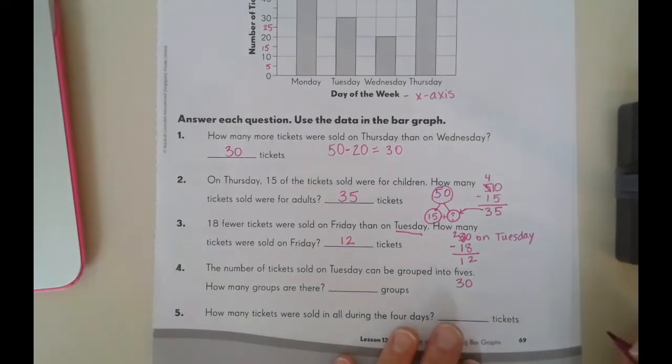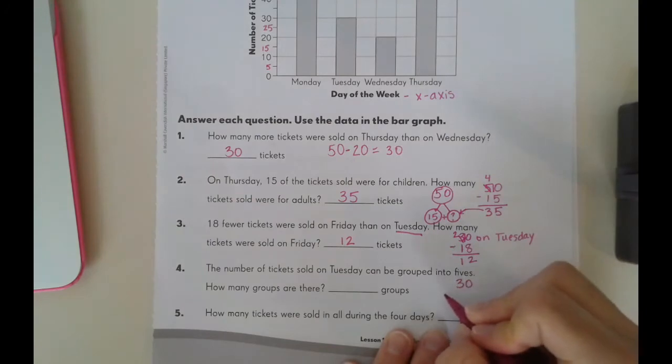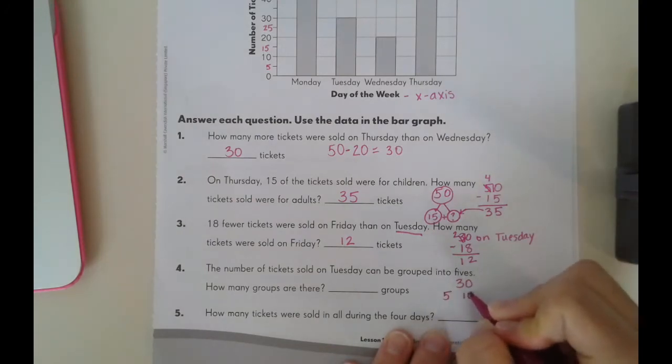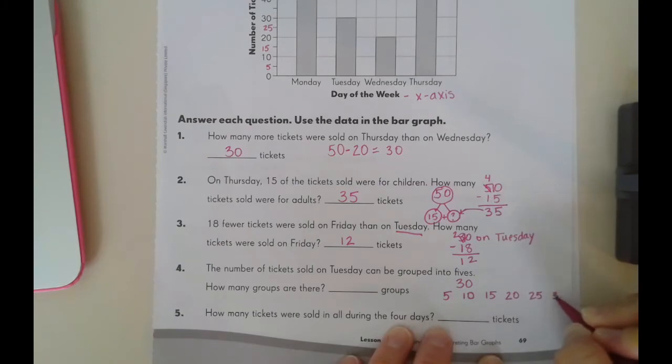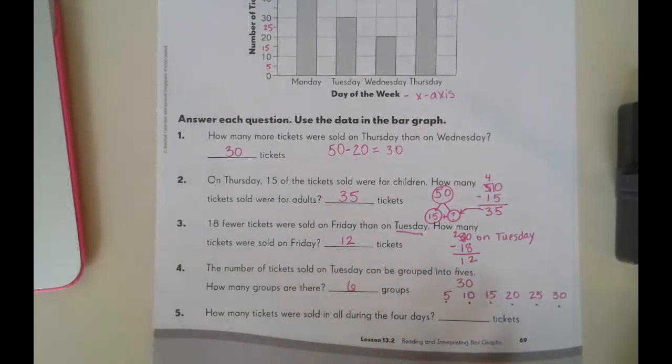One way I could figure out how many groups of 5 are in 30 is I could just count by 5s, and I could stop when I get to 30, and I could see how many times I need to count by 5 to get to 30. So I could start with 5, then 10, 15, 20, 25, 30. So this is 1 group of 5, 2 groups of 5, 3 groups of 5, 4 groups of 5, 5 groups of 5, 6 groups of 5 makes 30. So 6 groups of 5 is 30.